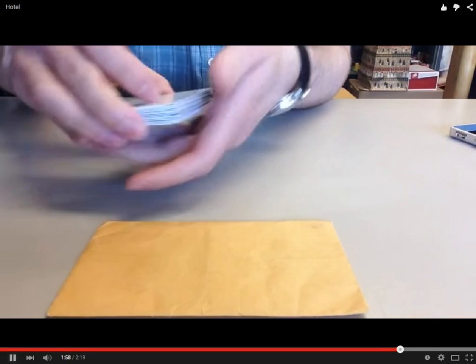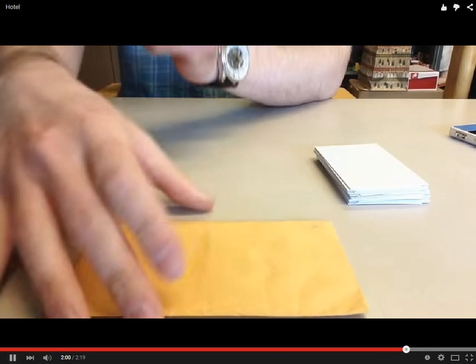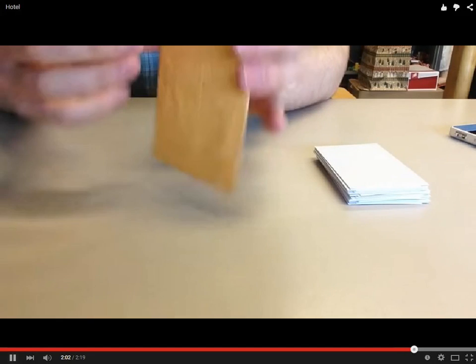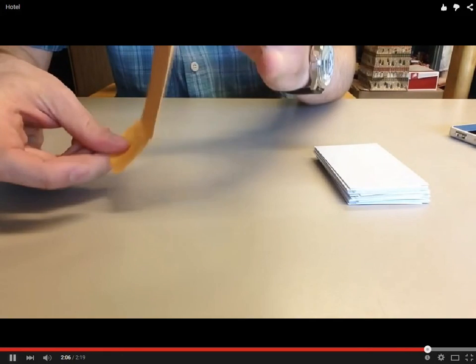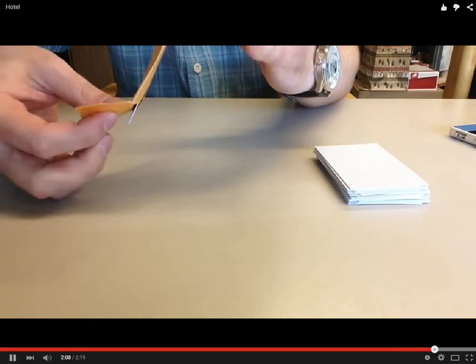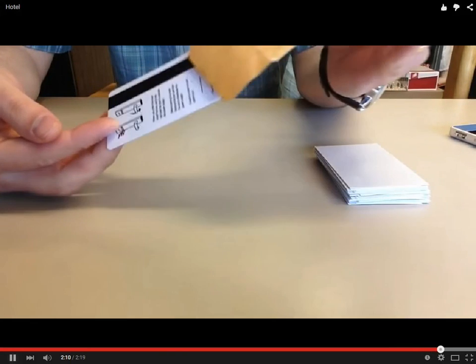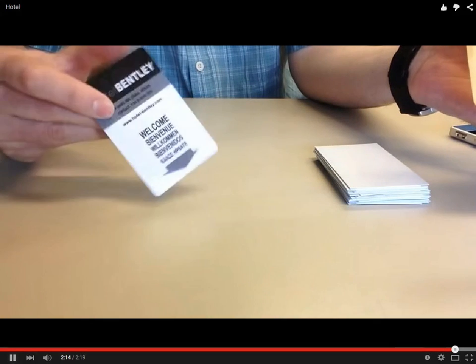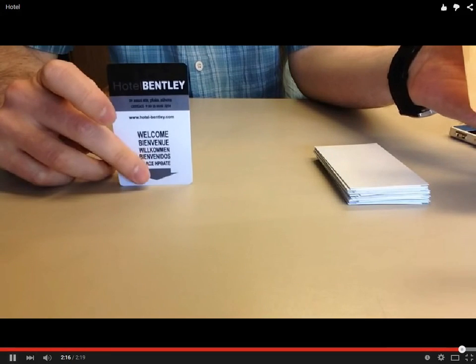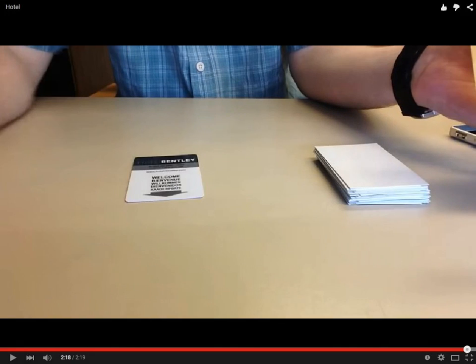And so if I put these back and open this up, you can see that I haven't messed with it, right? It's been sitting here the whole time. And inside is one thing, and it looks like a little key card. You're not supposed to take these, but anyway, from the Hotel Bentley, right? And so luckily, you've been able to predict where I've been, simply based on some cards.